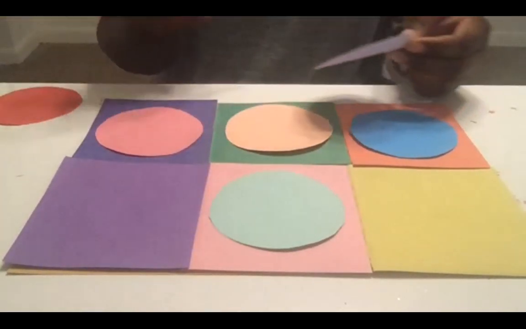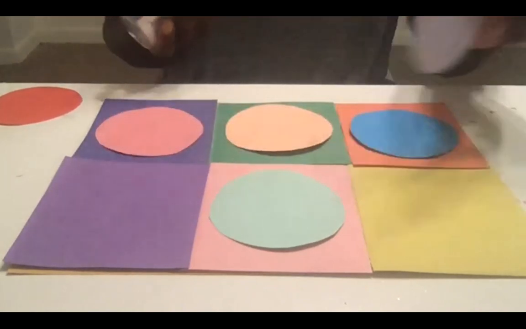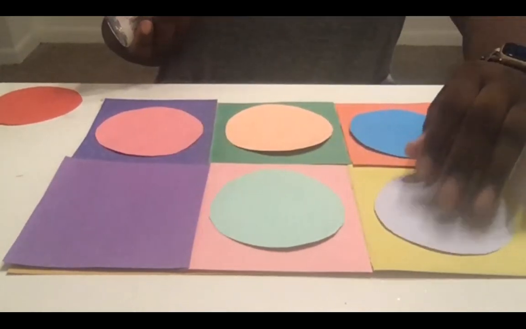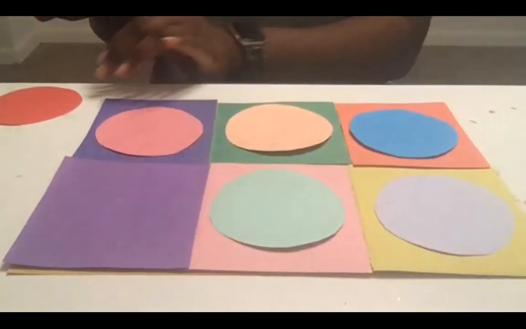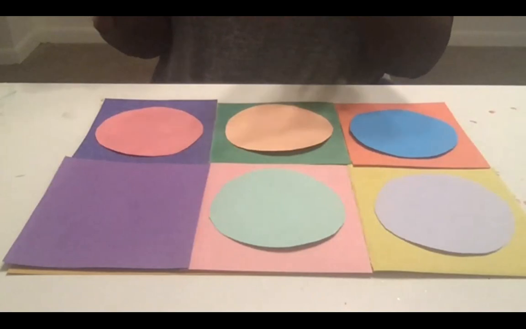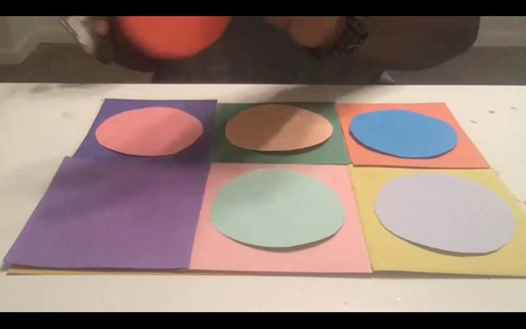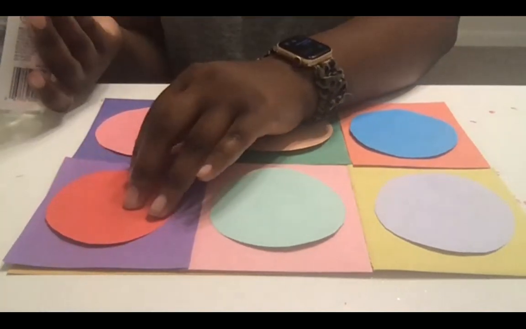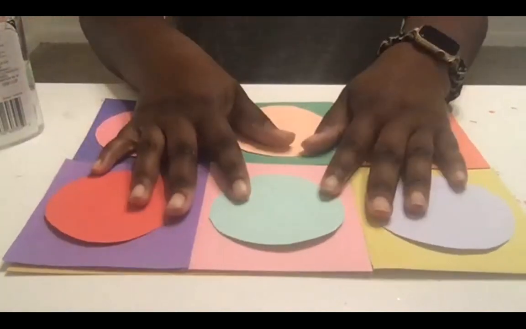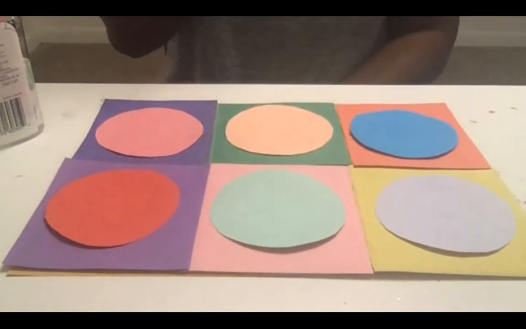A purple circle here. Add some glue. And place it on yellow. And last but not least, I have one more large circle. So I'm going to add this red circle on top of purple. All right. And with that step being done, you should have your circles on top of your squares.